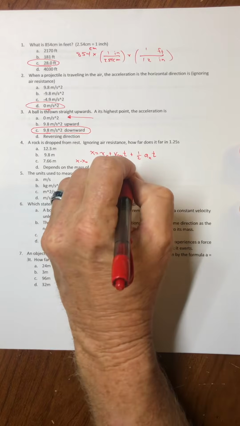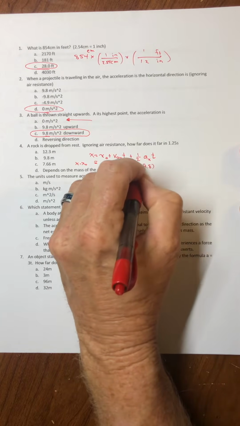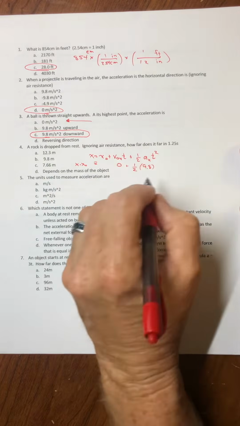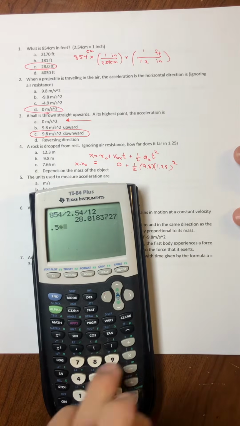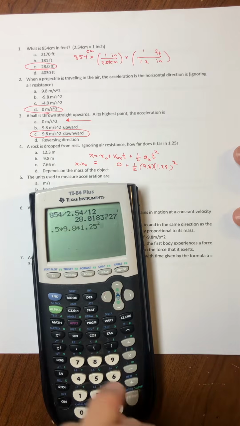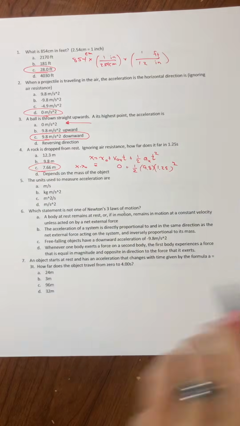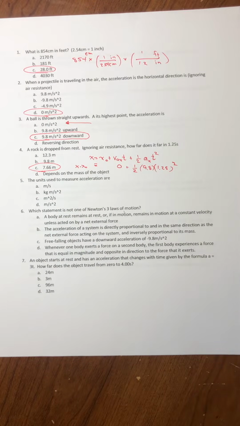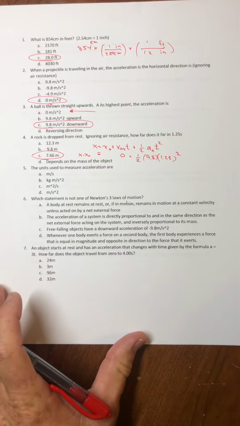This then would be 1/2, and then we can put a 9.8. Oh, sorry, I forgot my time squared. And then 1.25 squared. And so this would be 1/2 times 9.8 times 1.25 squared. And looks like right here is the closest answer there. And so C for number 4 here.